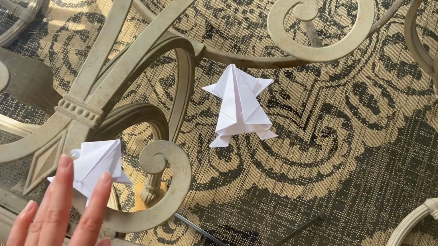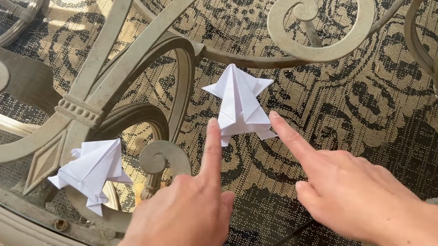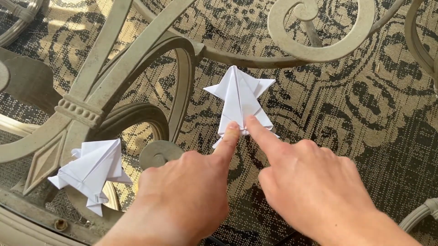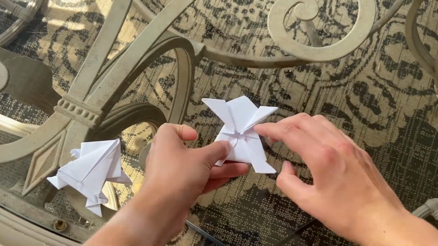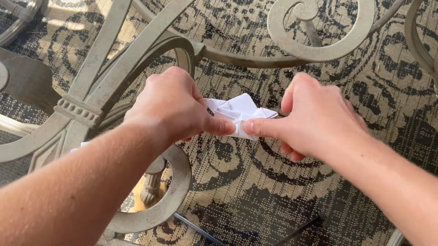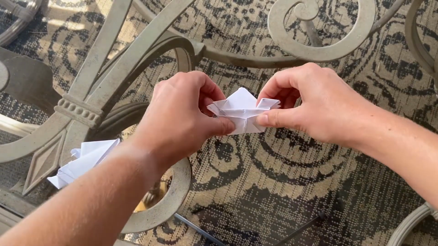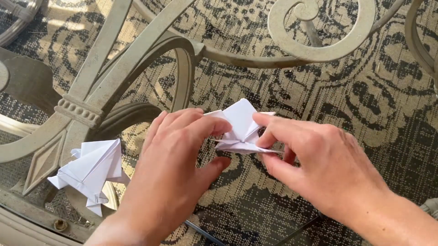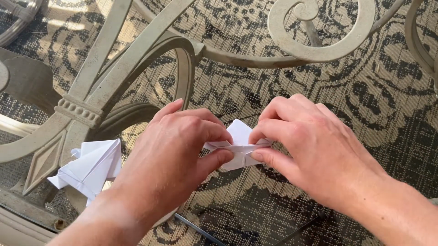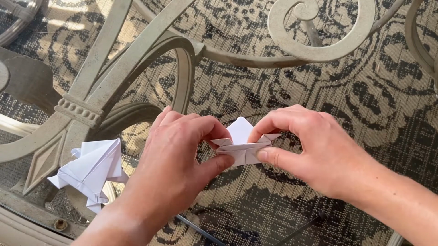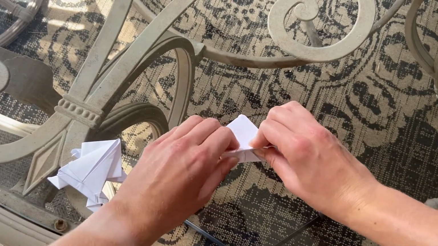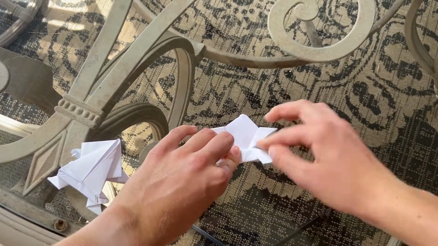Let's bring Fred back over here. So now we're going to fold this guy almost in half, like this. And then we're going to take his hind legs, and this is going to be a very hard fold, and we're going to fold it back again.